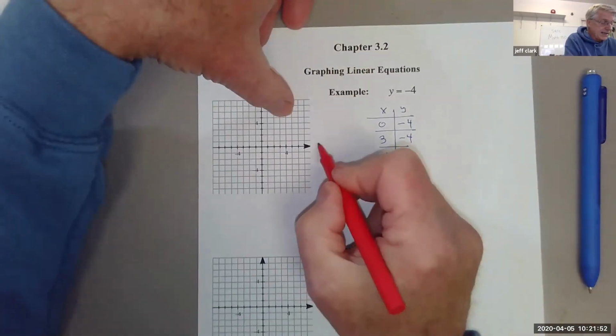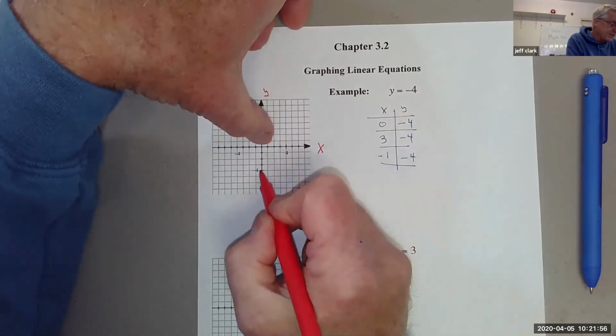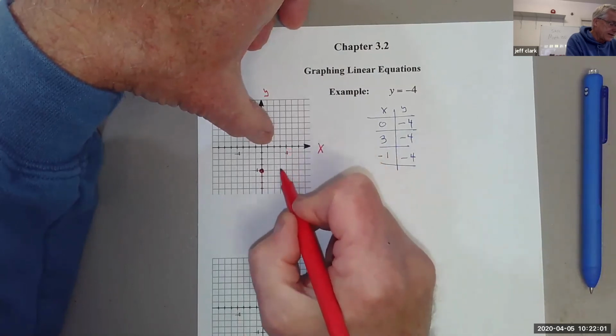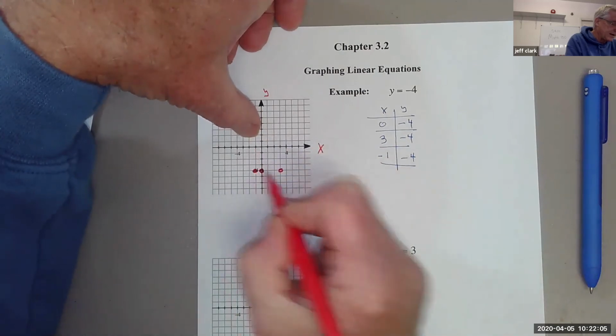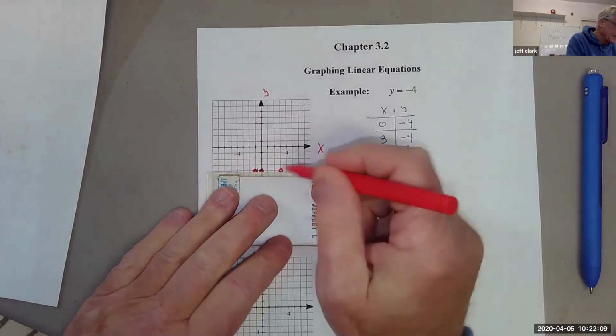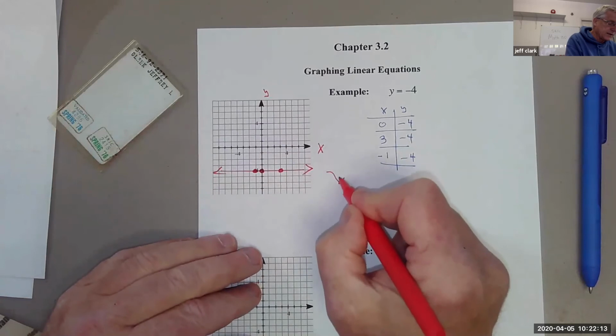Okay, remember this is the x-axis, and that's the y-axis. So 0 comma negative 4 is down here. 3 comma negative 4 is down here. And negative 1 comma negative 4 is right here. And you connect the dots. And you have what's called the horizontal line.